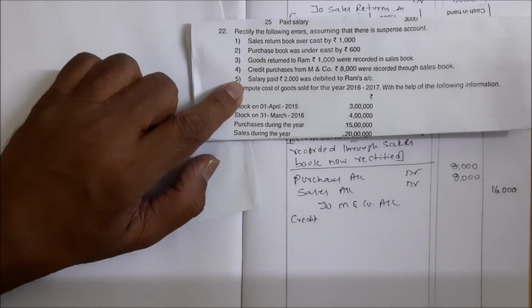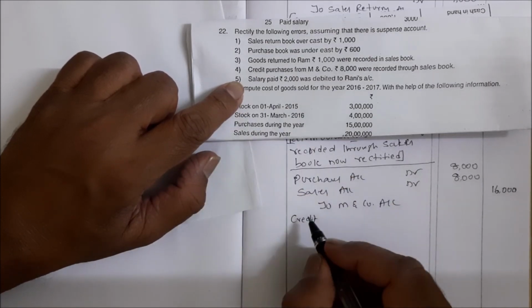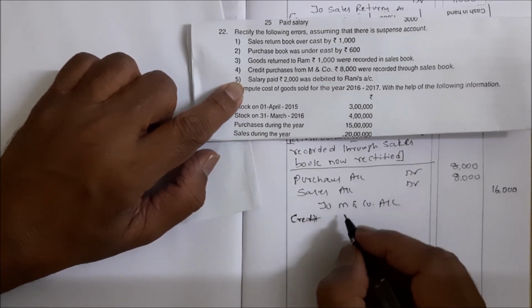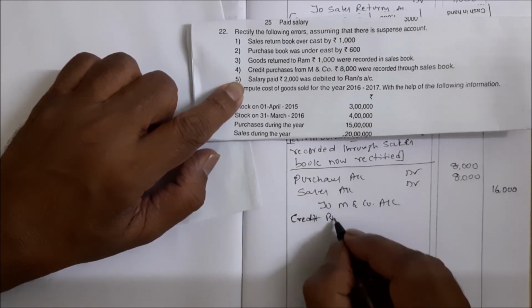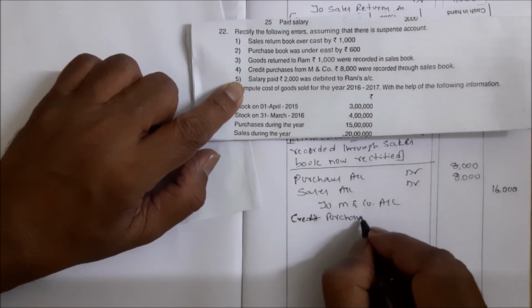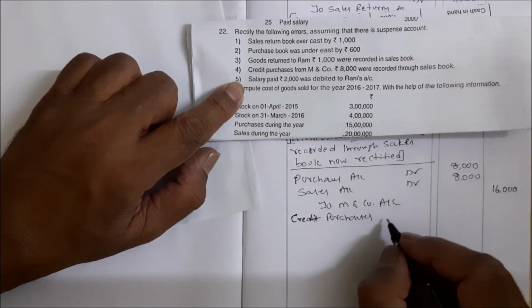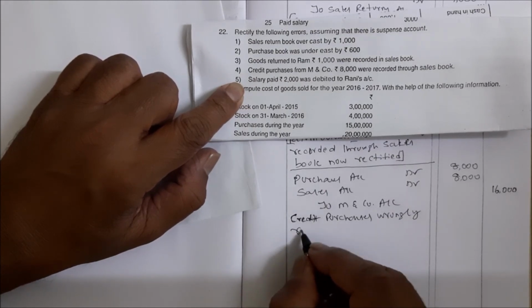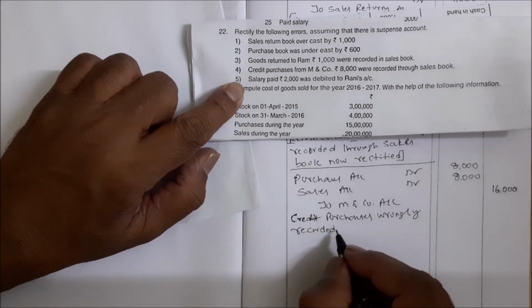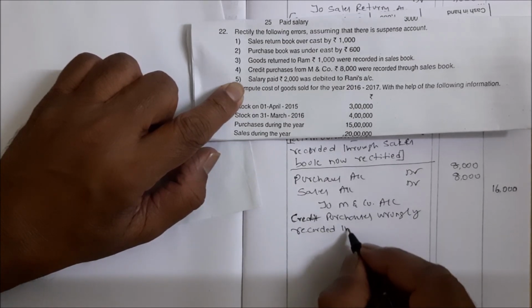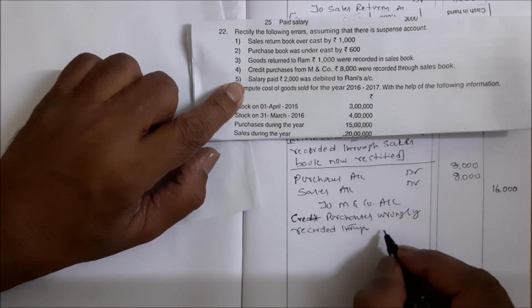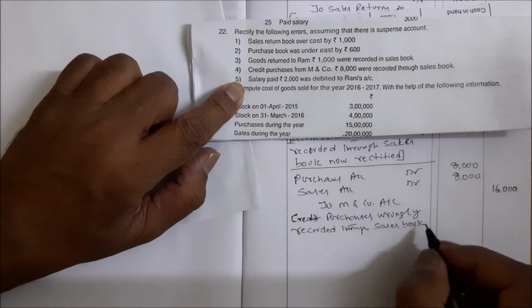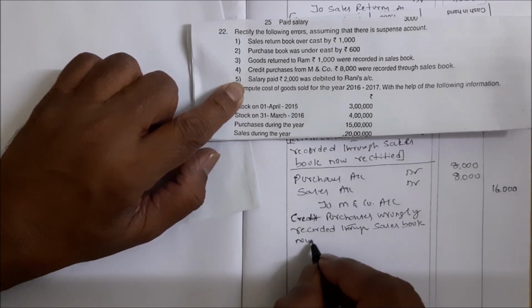Credit purchases wrongly recorded through sales book, now rectified.